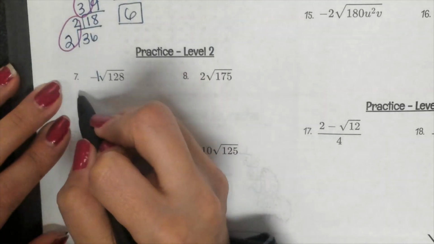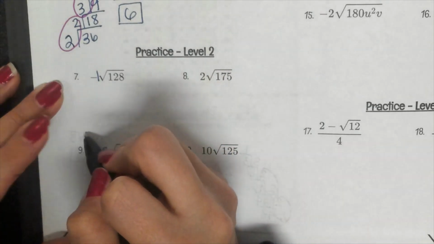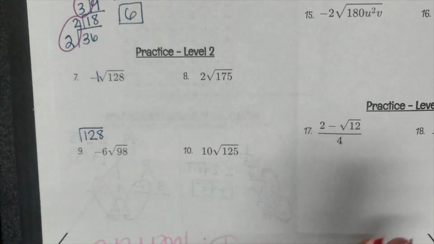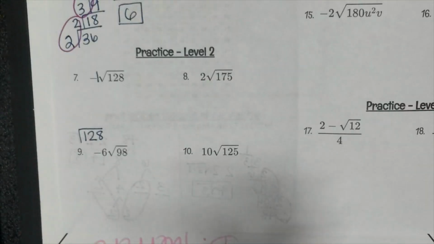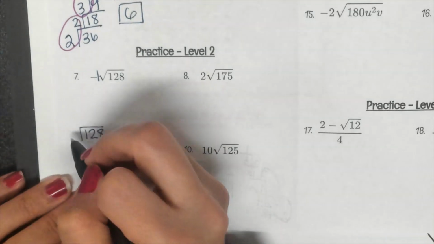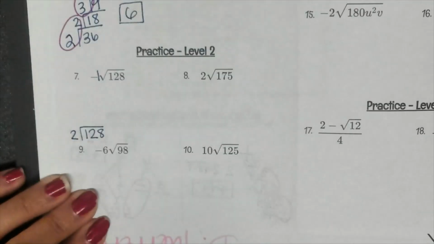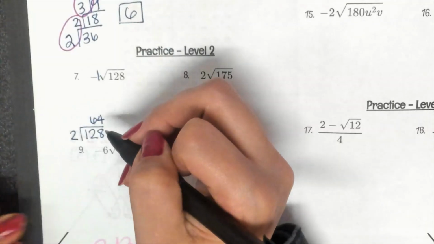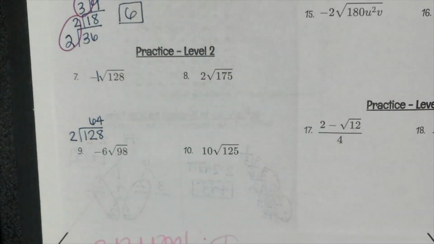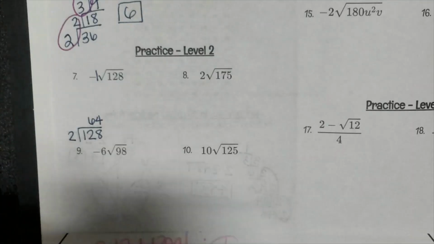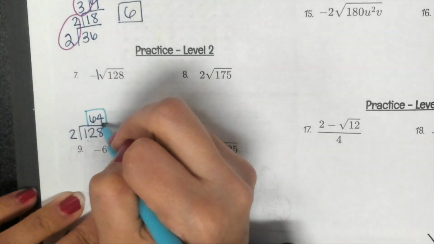All right, so we have 128. I'm going to show you a quick way to get stopped, hopefully. So 128 we know is divisible by 2 because it's an even number, which gives us 64. 64 is a special number. 64 is a perfect square. Since 64 is a perfect square, we can stop right here.